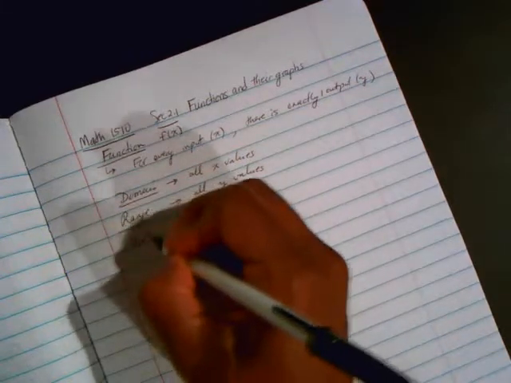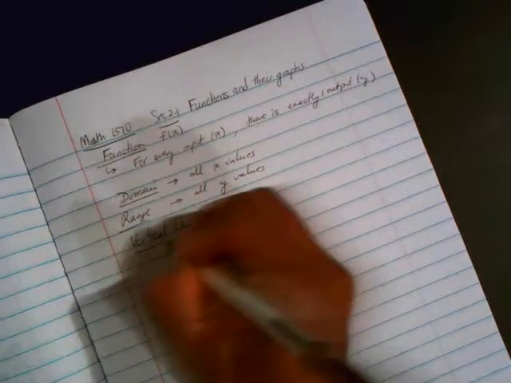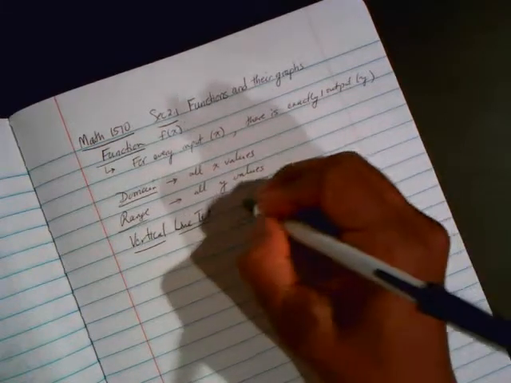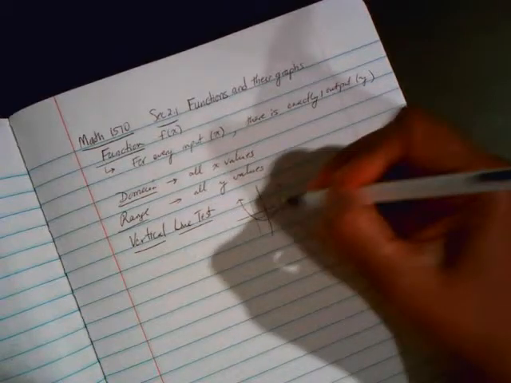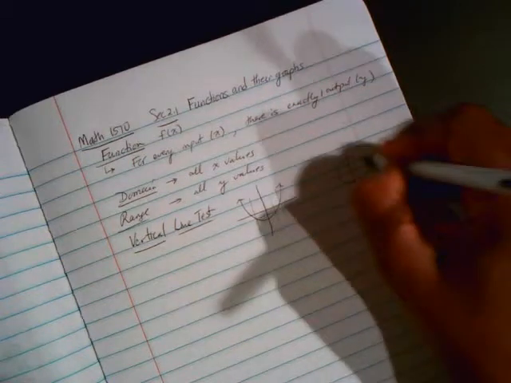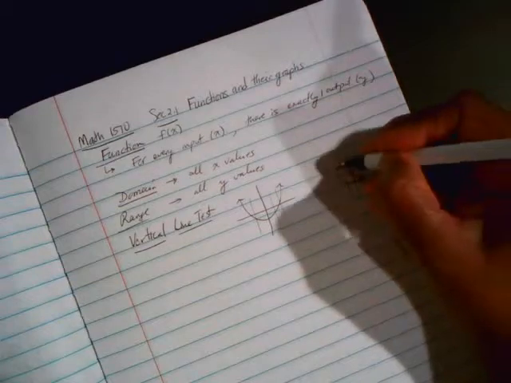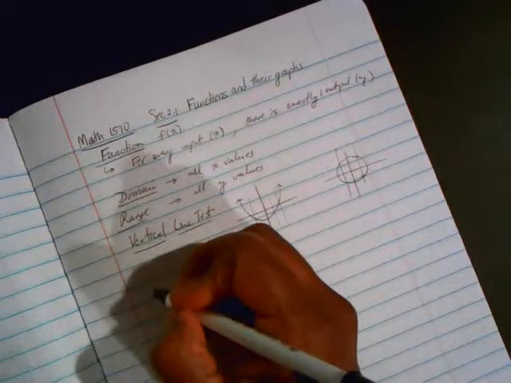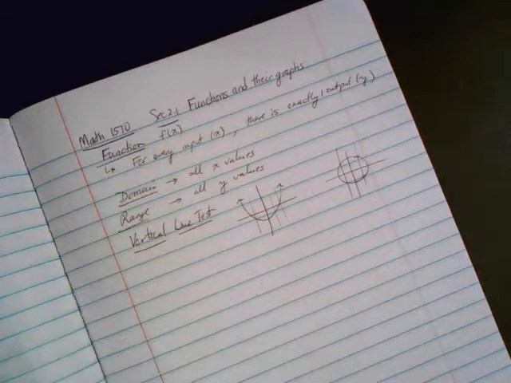Something else that you might hopefully remember is the vertical line test, which is used to determine if a graph represents a function or not. So a quick example, if you have a graph of a function, this is a function, since if you draw a vertical line, it'll cross the graph at only one point. On the other hand, a circle will fail the vertical line test because it crosses the graph at more than one point.